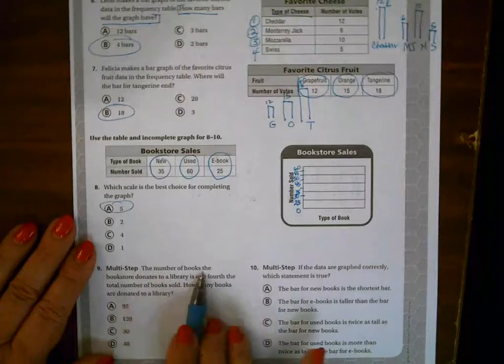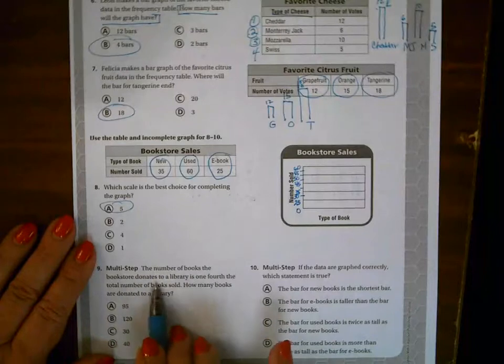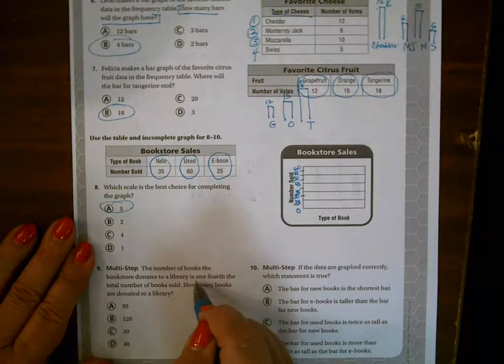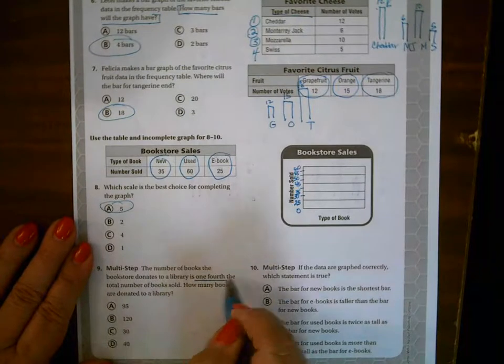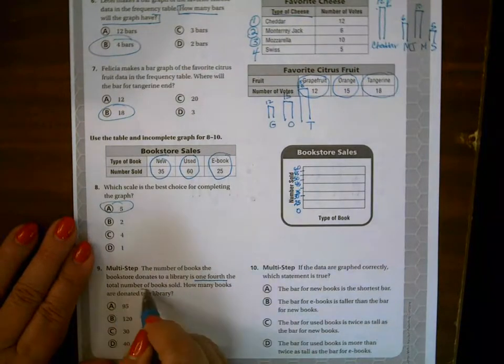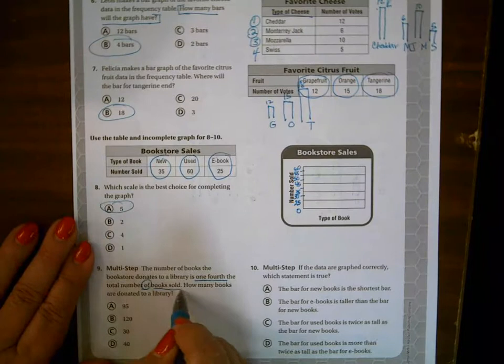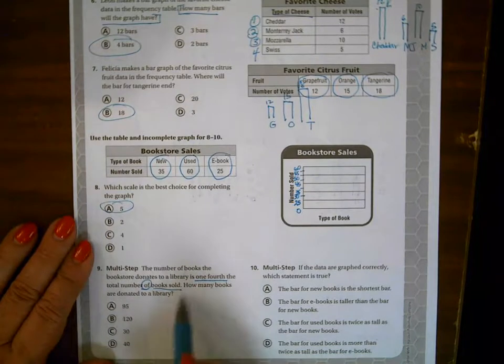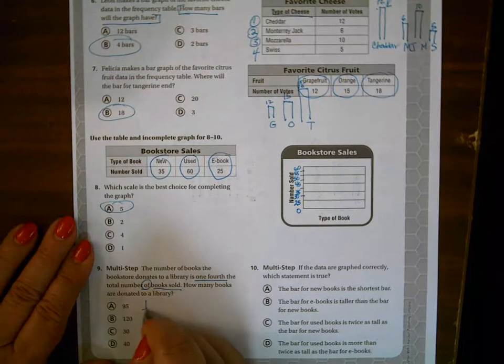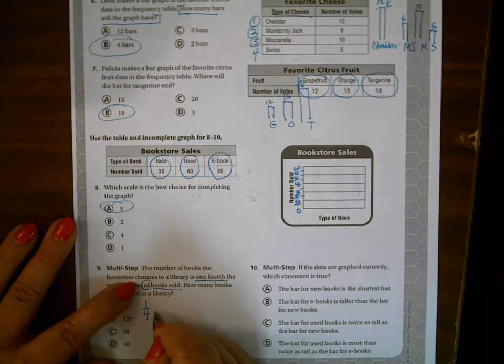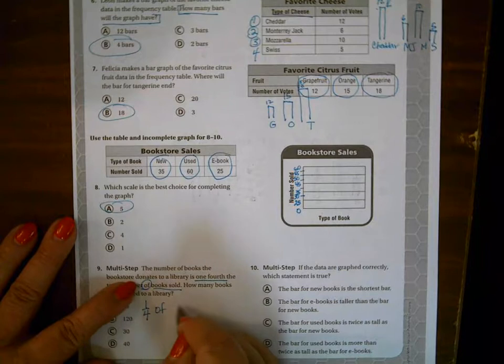The number of books the bookstore donates to a library is 1/4 the total number of books sold. The way we'll write that out, it says how many books are donated to the library. So here I have 1/4 of books sold.